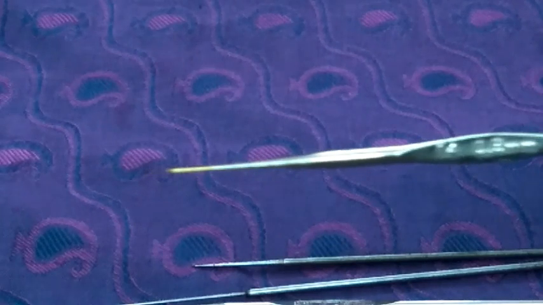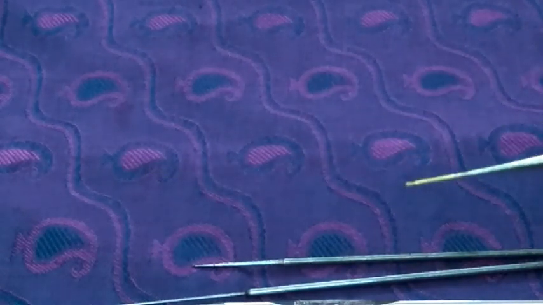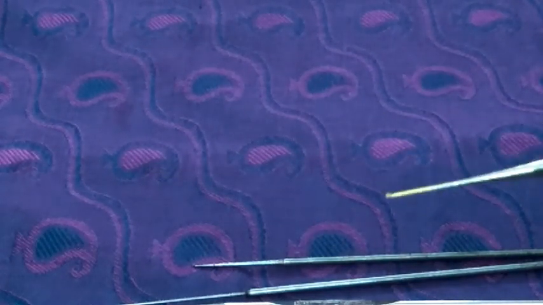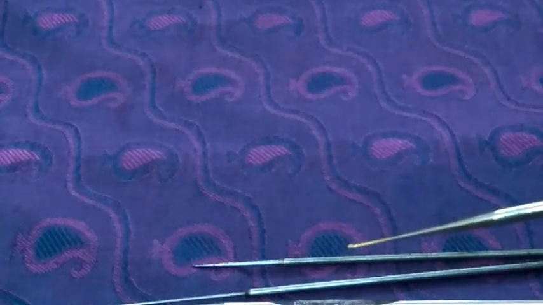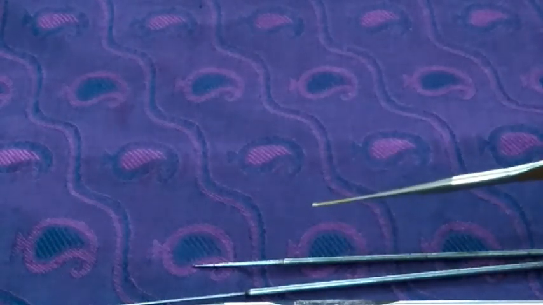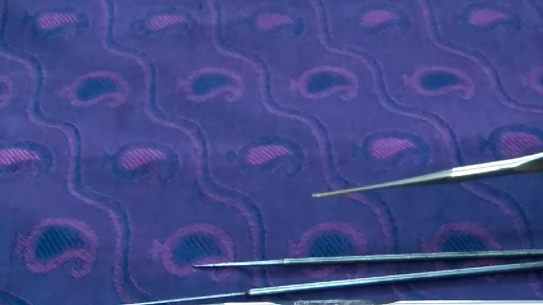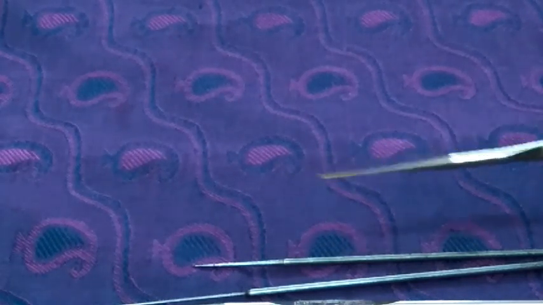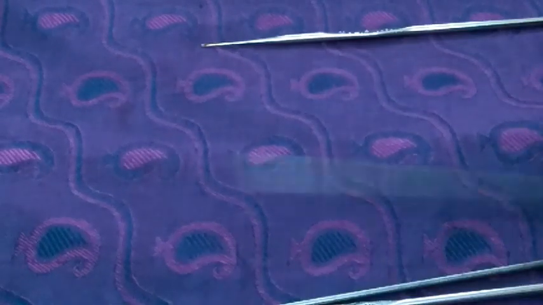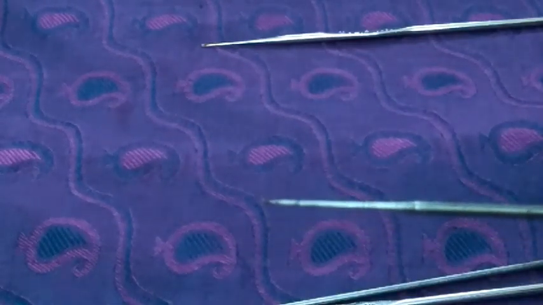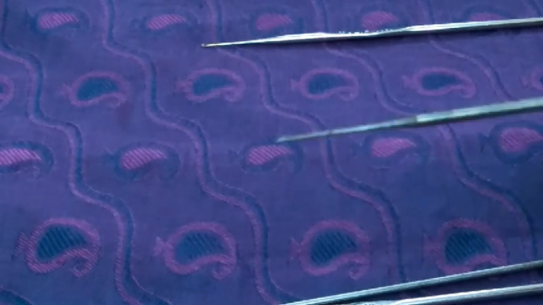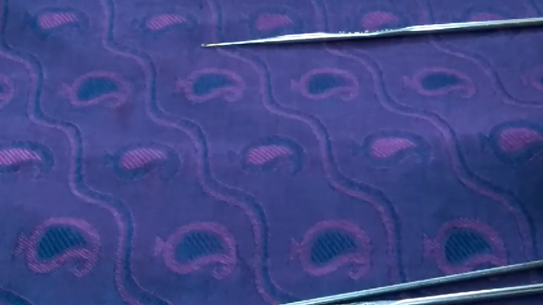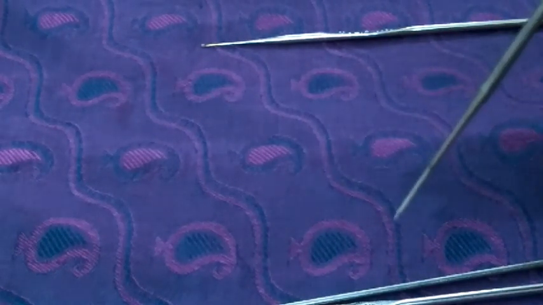For the basic beginners, using zari thread and silk thread, the needle number is 14.0.5. You can see the tip. The tip will be able to hold one or two threads. The second one is a non-branded needle. I'll show the tip of the two needles. The difference is the tip. The hook part can hold two strands easily.